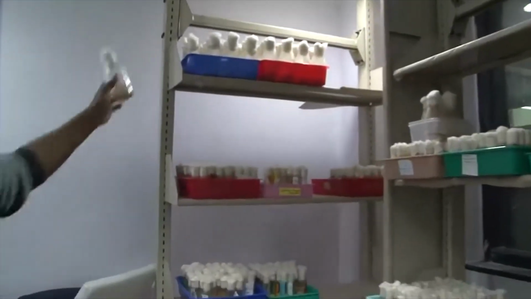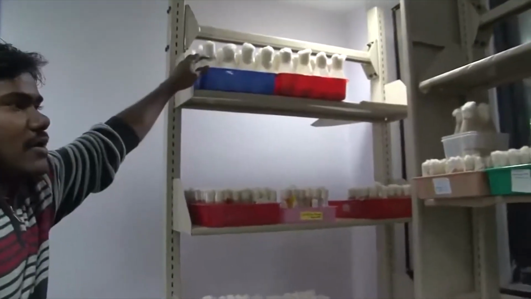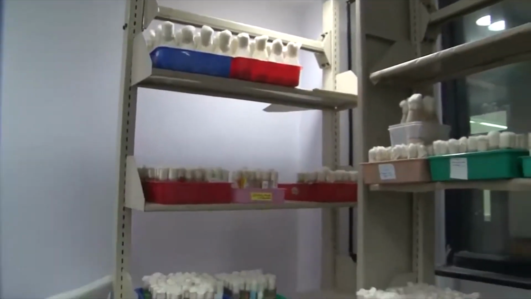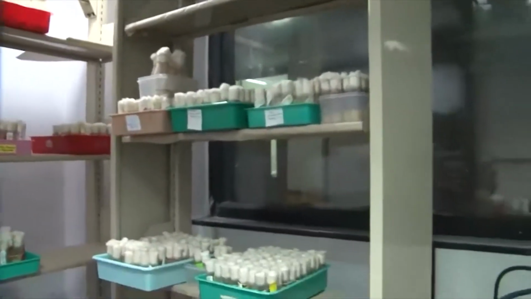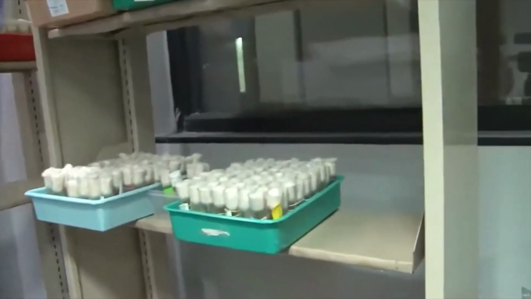We maintain a lot of genetic lines, which we majorly got from the Bloomington Drosophila Stock Center in the US, and we maintain them here. It depends on our need.